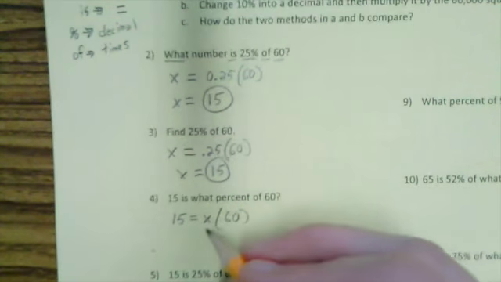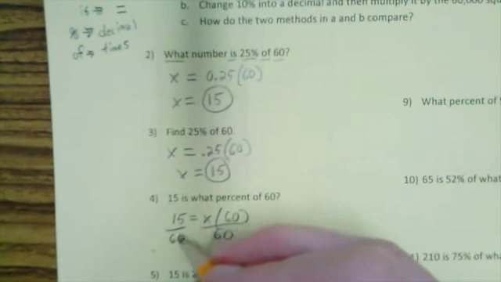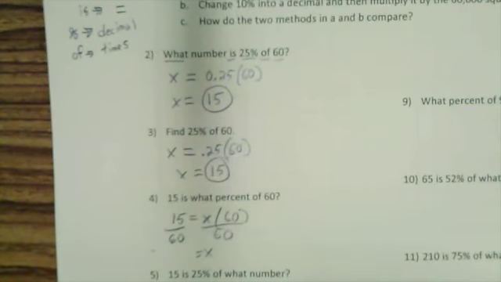How is x not by itself? It's being multiplied by 60. So what do I do to get rid of it? I divide by 60 on both sides here. So now I get x equals 15 over 60.